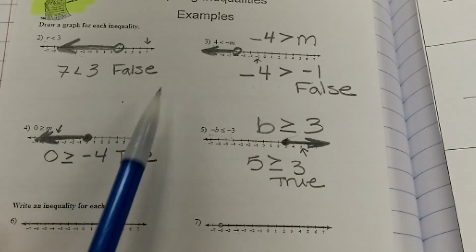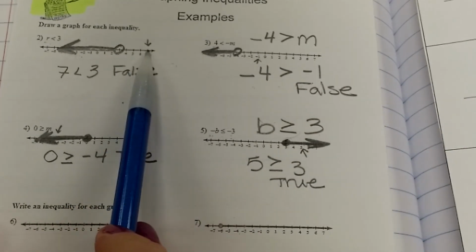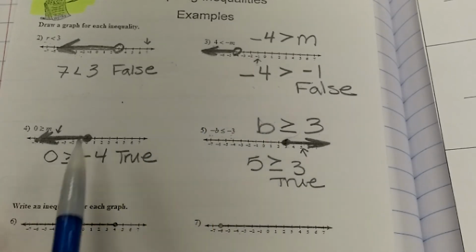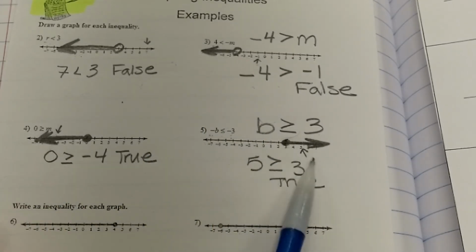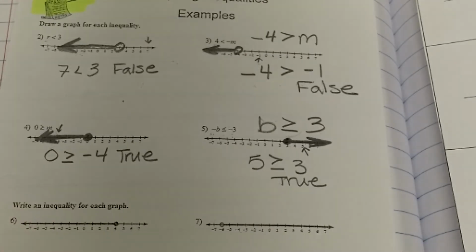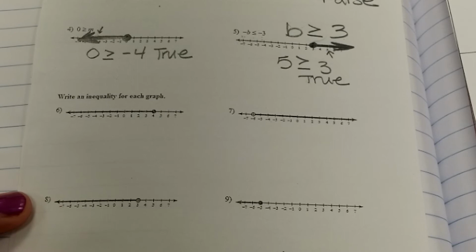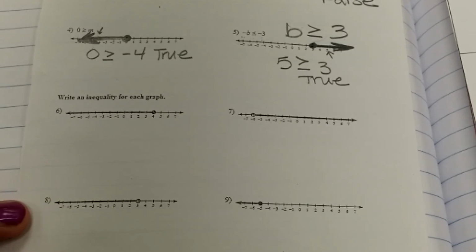So quick summary, if you get something false, you shade away from wherever your test point is. Okay. If you get something true, you shade to cover up where your test point is. All right, now we're going to go in reverse. So I'm going to be given a graph, and then I'm going to go ahead and write the inequality.